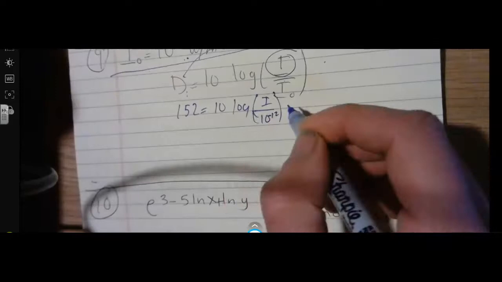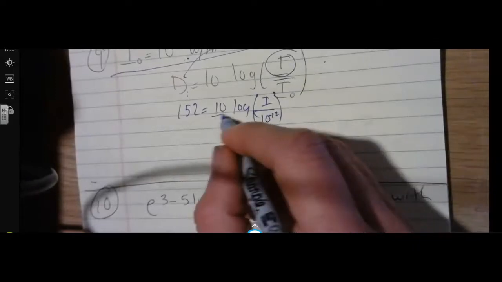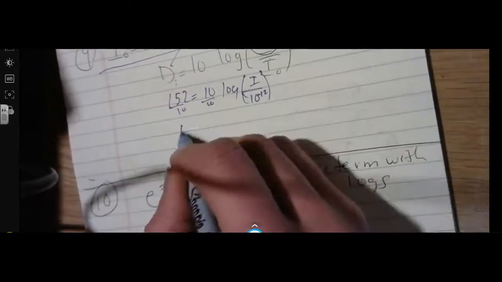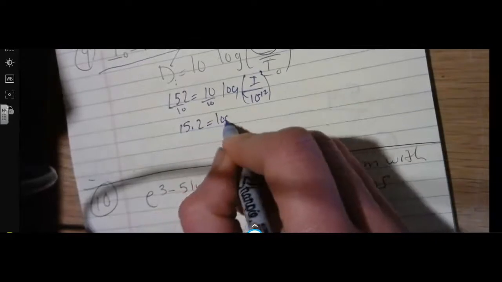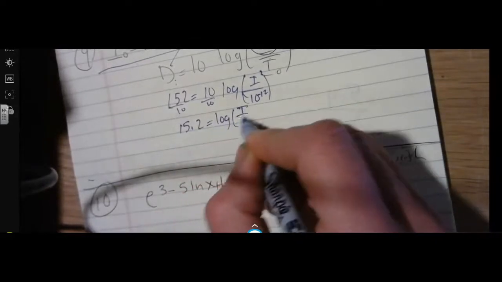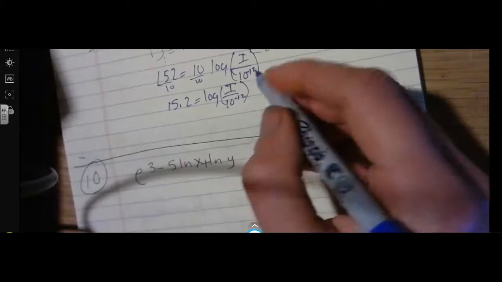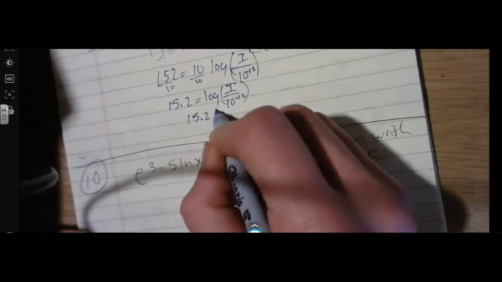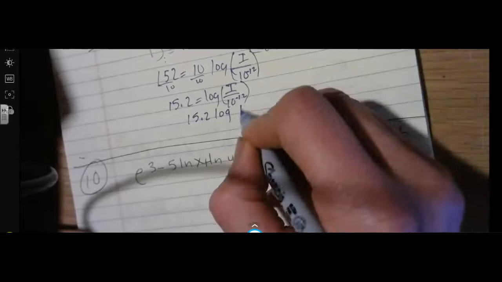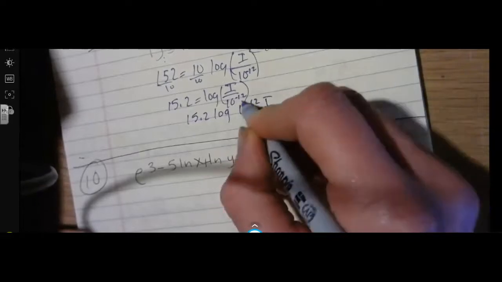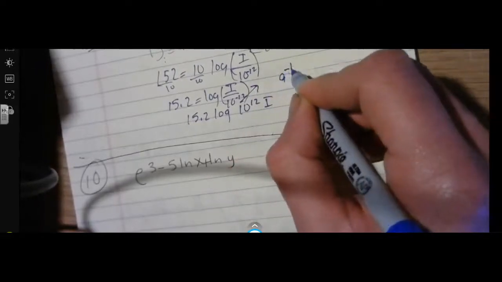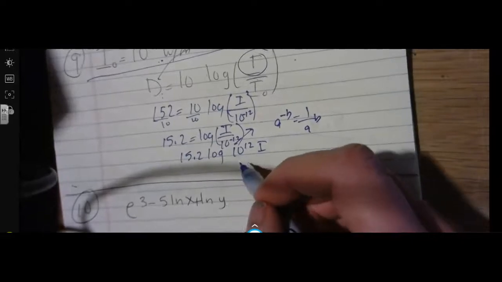Okay. And we follow through. We can divide out by that 10. Divide it by the 10, and we're going to get 15.2 is equal to log of I over 10 to the negative 12. Okay. Well, actually, we'll bring that up and make it 12, sorry. So it's 15.2 times the log. We can bring this up, of 10 to the 12th times I, because we go over the line and change the sign. Remember, a to the negative b equals 1 over a to the b. And so now we have this here we can work on.